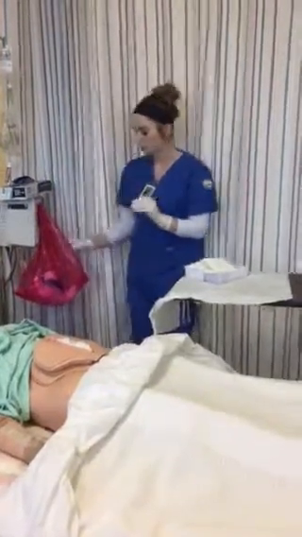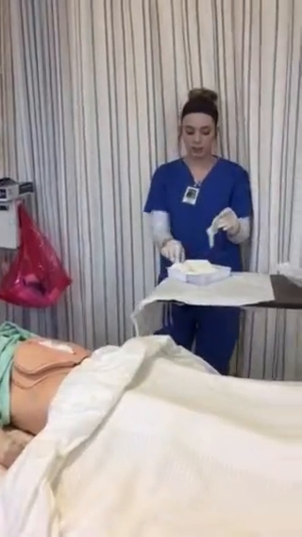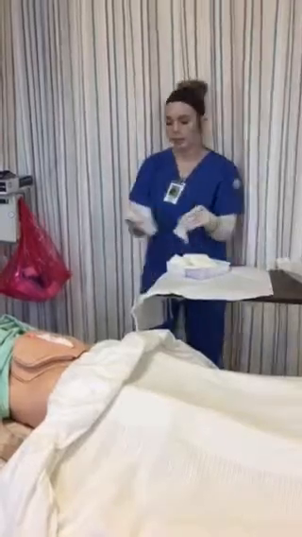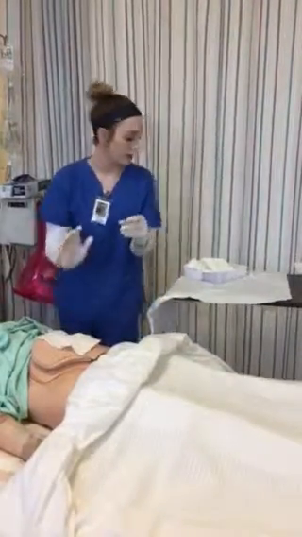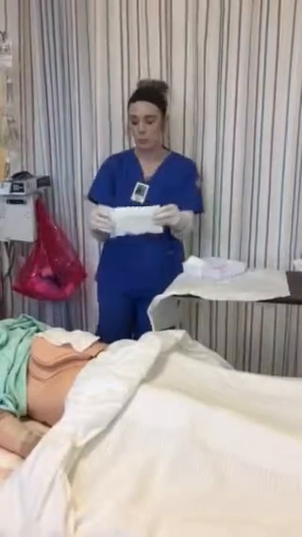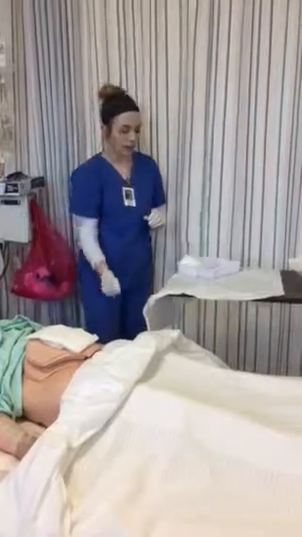And dispose. Now I'm going to get 2 dry pieces of gauze to lay over top of the packing, and I'm going to get my ABD pad to place on top of that, and I have my tape.